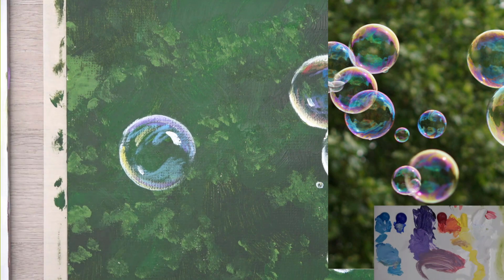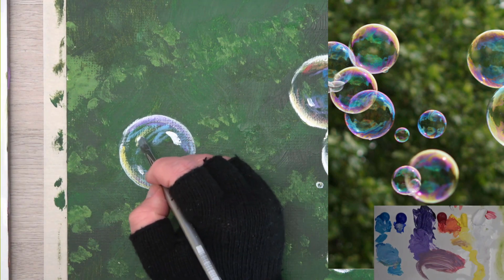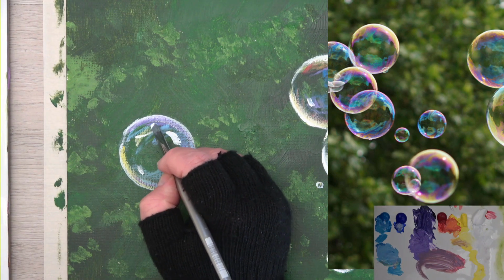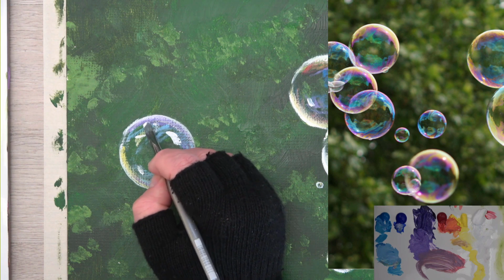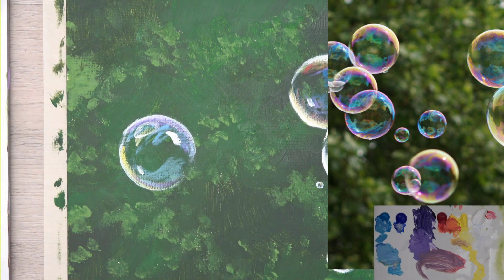So what happens with those when they stick together is you have that shape over there where the one touches the other one.